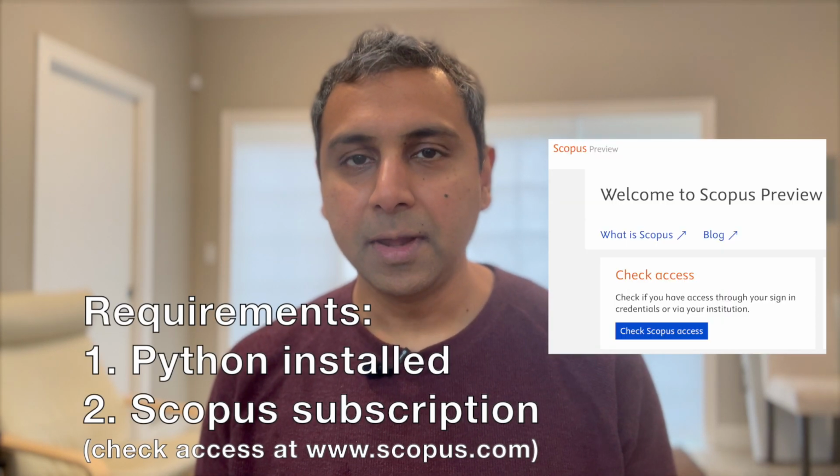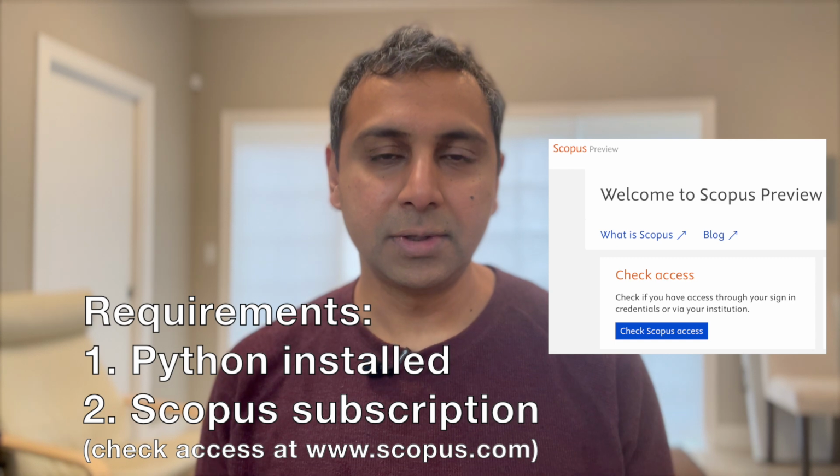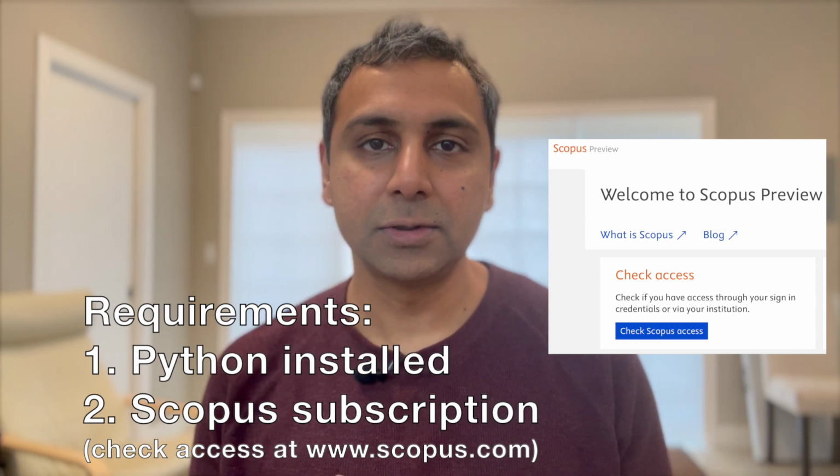Now, in order to use the script, you basically need two things. The first thing is you need to have Python installed. And the second thing is that your institution needs to have a subscription to Scopus. Now, if you have those two things, the rest of it is pretty simple. The first thing you need to do is to just install the script that does all of the analysis.